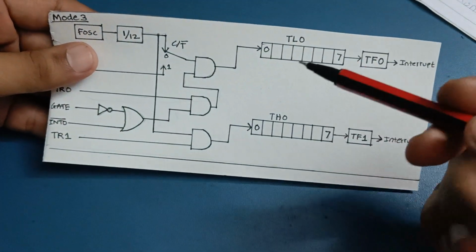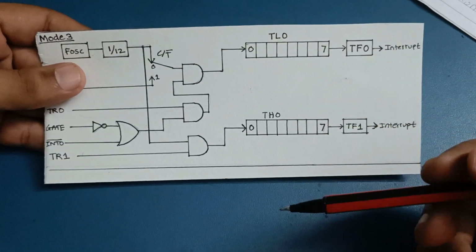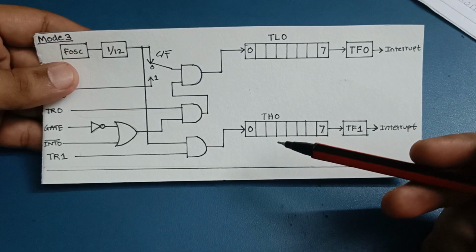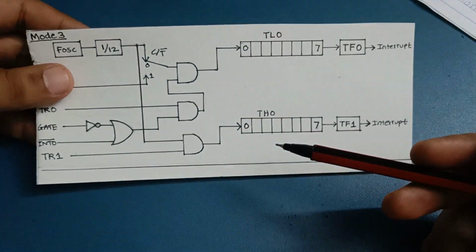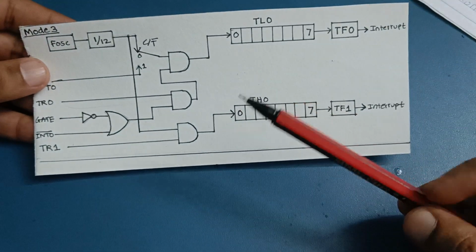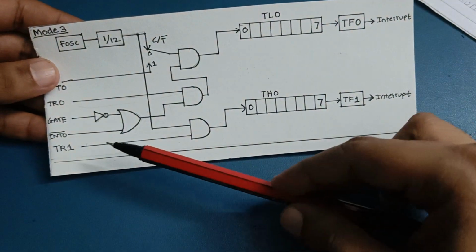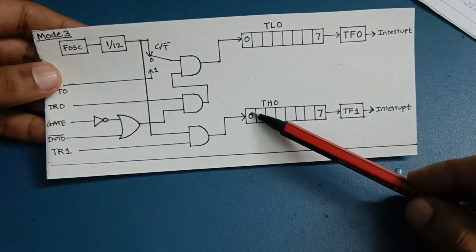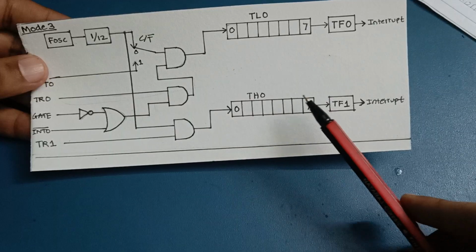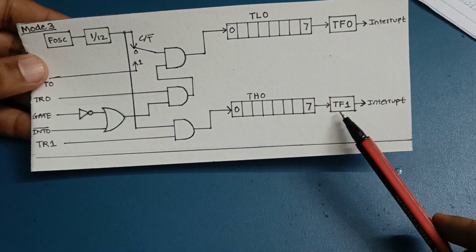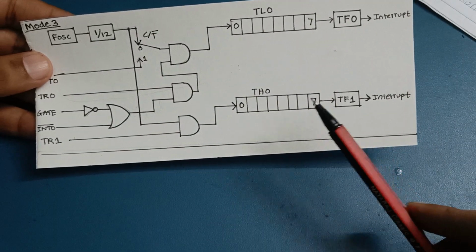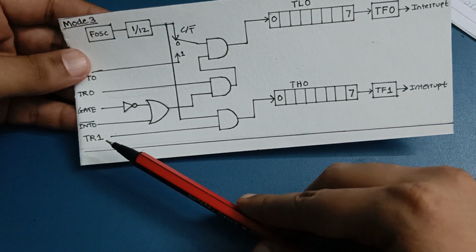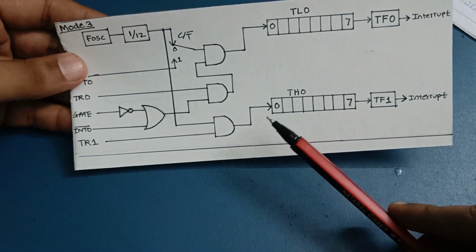In mode 3, it acts as two individual timer counters. TL0 acts as a separate 8-bit timer counter and TH0 acts as a separate 8-bit timer counter. TH0 doesn't act as a counter, it is forced to act as a timer, as the oscillator frequency is directly fed to TH0. When TH0 overflows, it will set the TF1 flag, which is taken from timer 1. And TR1, which is the timer 1 run control, is now controlling TH0.